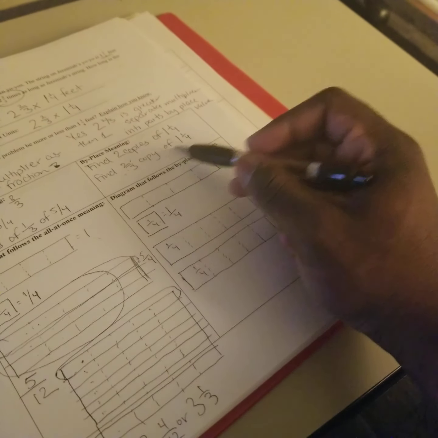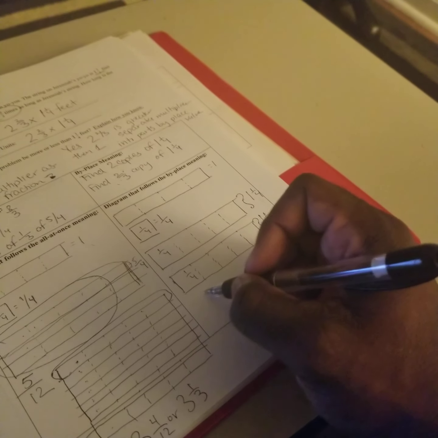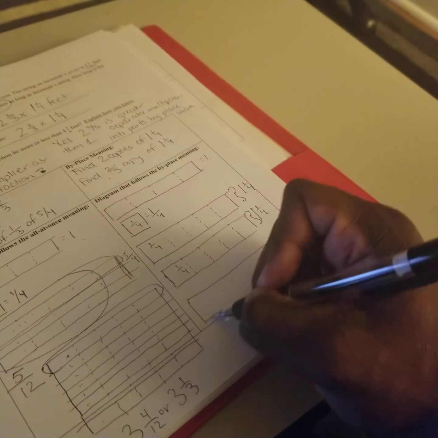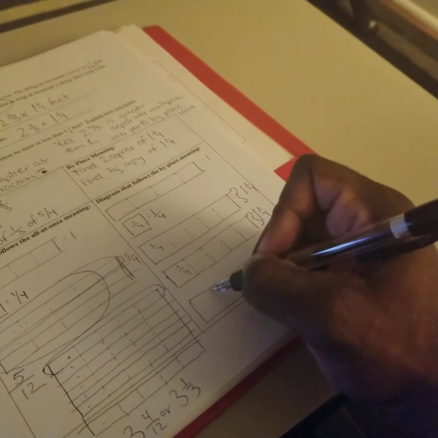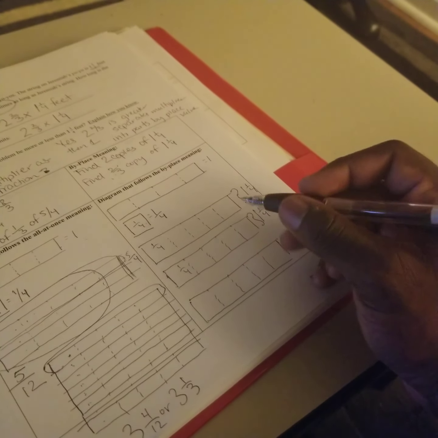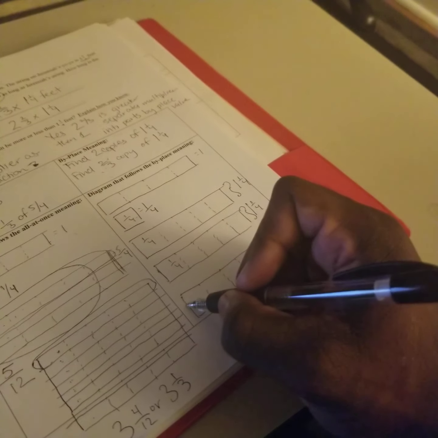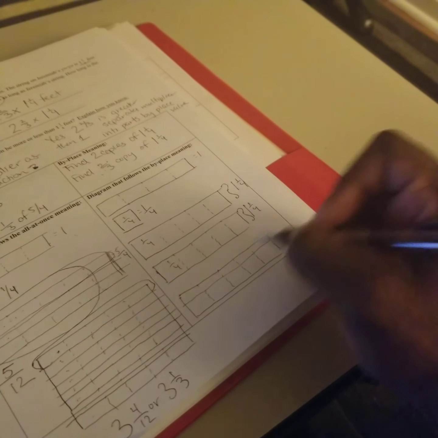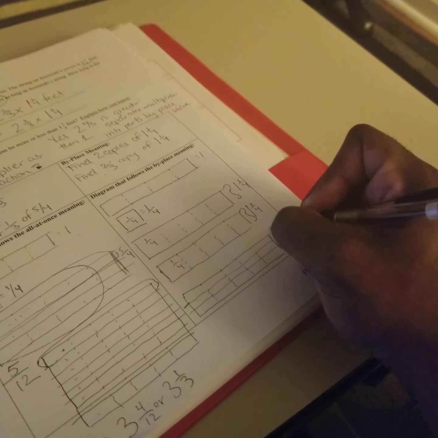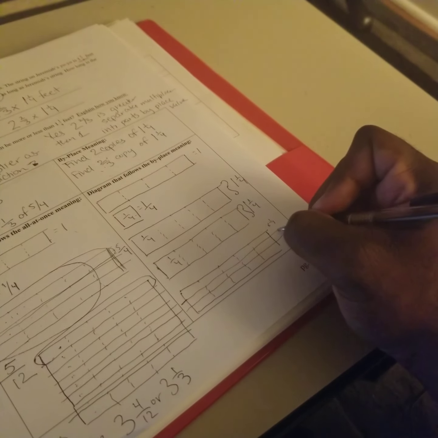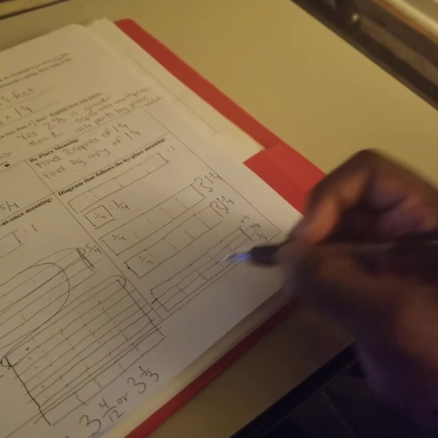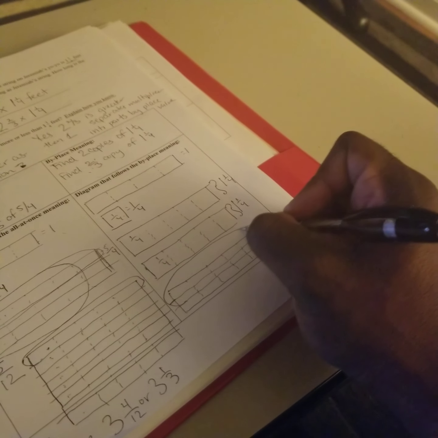Now I need 2/3 copies of 1 and 1/4. So I'll draw another 1 and 1/4. But I'm not taking the whole thing. I need 2/3 of it. So I'm going to do the same thing I did here. I'm going to split it into 3 sections, and this will be 1/3, this will be another third, and this will be another third. Now 2/3 of 1 and 1/4 would be 2 of those rows.